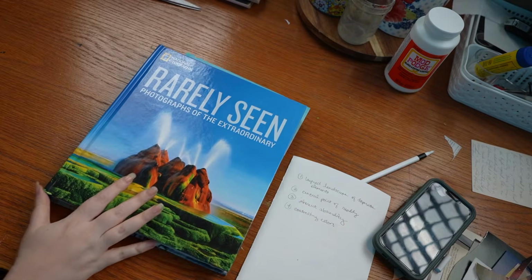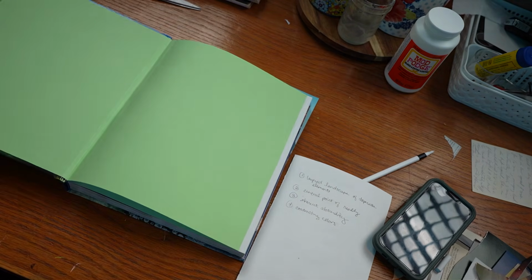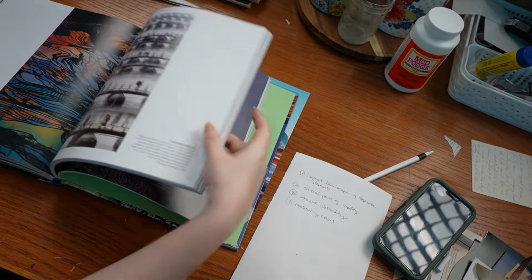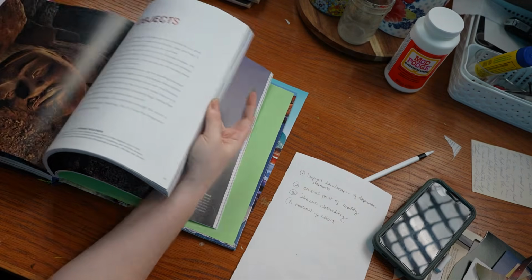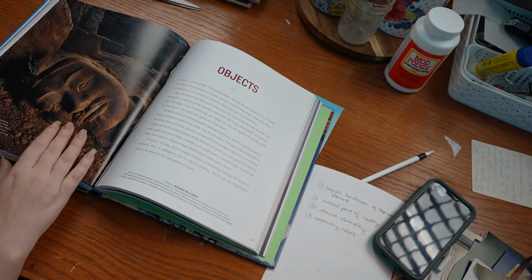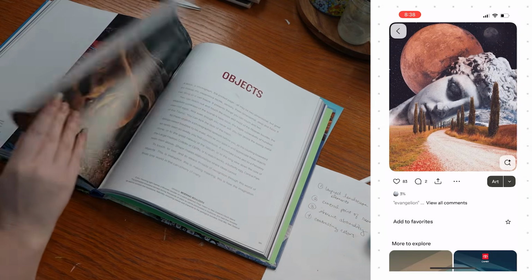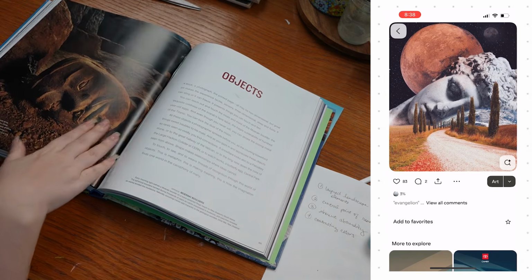So let's take a look at this book and see if there's anything that we could add. I don't want to try to force it if it's not going to really work. Maybe similar to that one we saw before. That might be a bit big though.